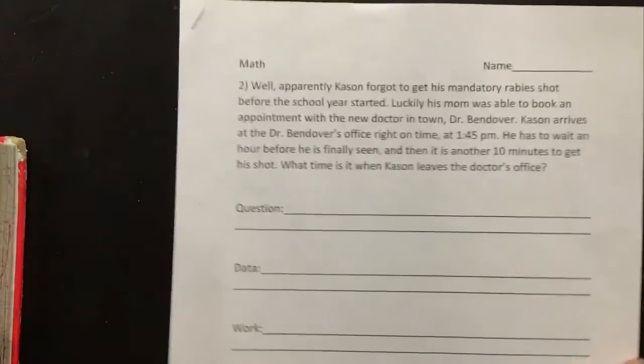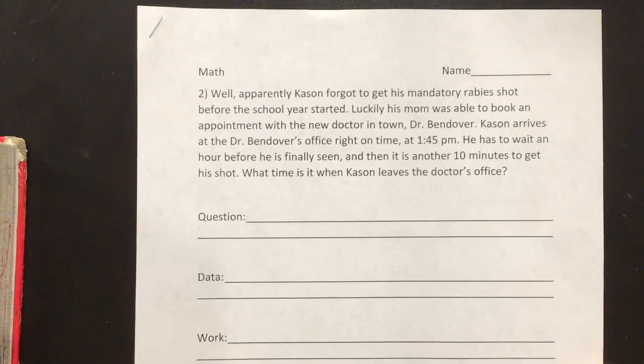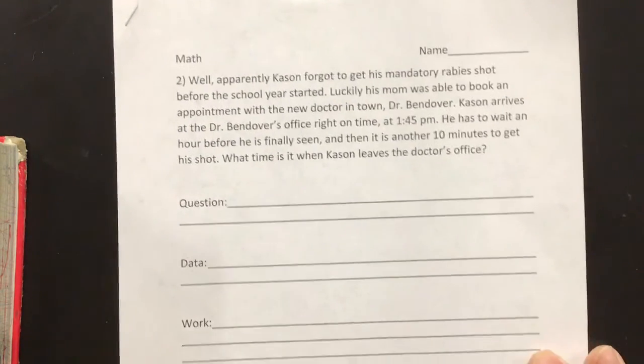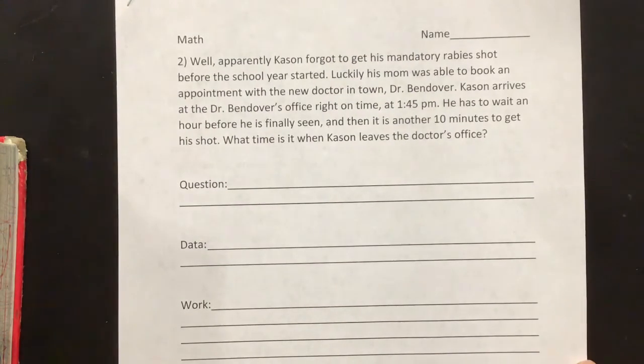Next problem. I kind of asked you something a little bit different way, but we'll work through this. So, by the way, if you want to do these ahead of time, not wait for me, that's fine. You can just scroll along and then look at the end for the answers.